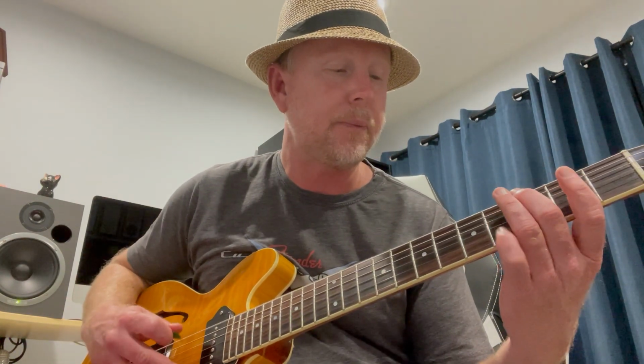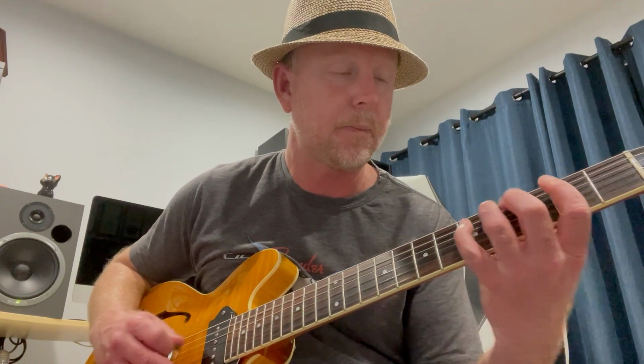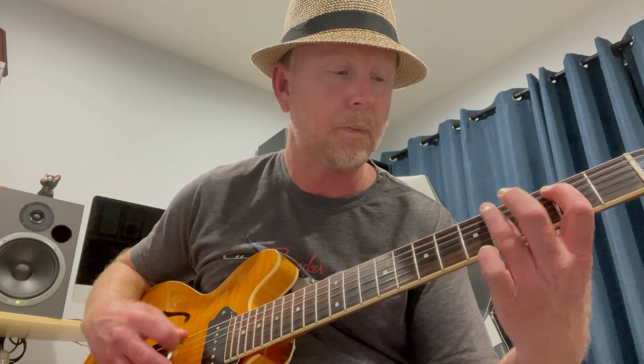So G is the 5th mode of C harmonic major, okay? And what we would call this one would be a mixolydian flat 2, okay? So for instance, you have 1, flat 2, and then the rest of it's G mixolydian. Okay, so anytime you have a 13 flat 9, you would be able to use this scale. So this is what this one sounds like.